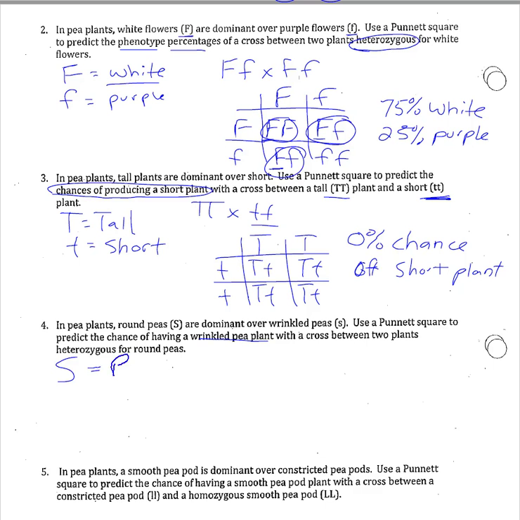So big S is for round seeds, and little s, I'm going to do a cursive s so I don't mistake big and lowercase s's. So my lowercase s is wrinkled. So my cross is between 2 parents that are heterozygous for round peas. So my cross is simply big S, little s, with a big S and a little s.